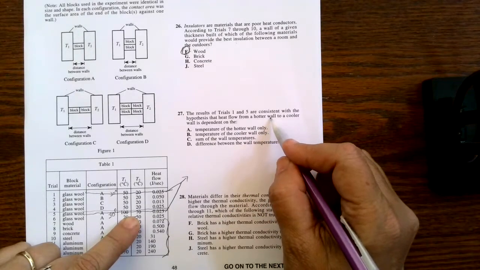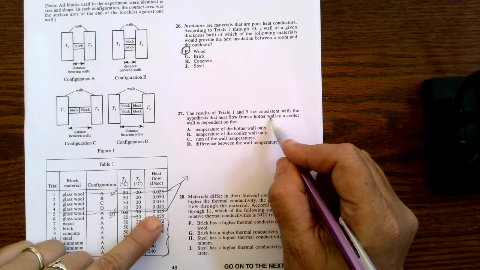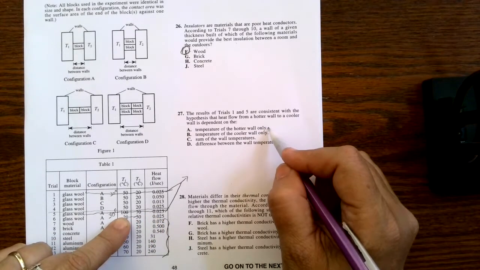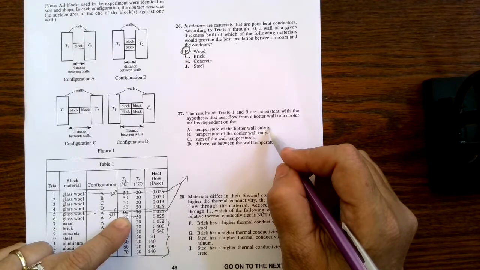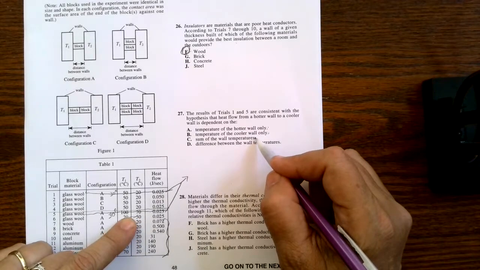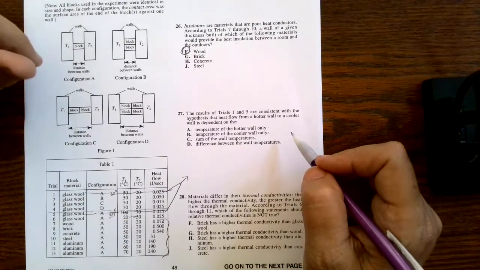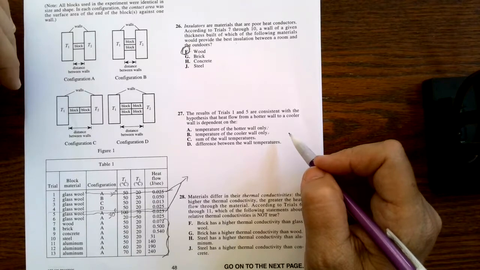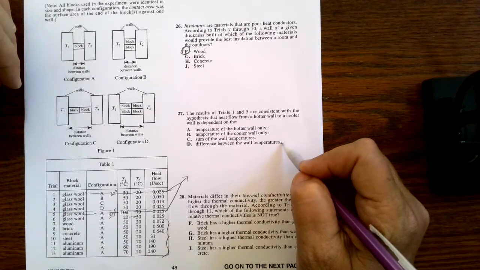That heat flow from a hotter wall to a cooler wall is dependent on the temperature of the hotter, no. Temperature of the cooler, no. Sum of the wall temperatures, 20, 30, 40, 50, 70, 80, 90, 100. Difference between the wall temperatures.